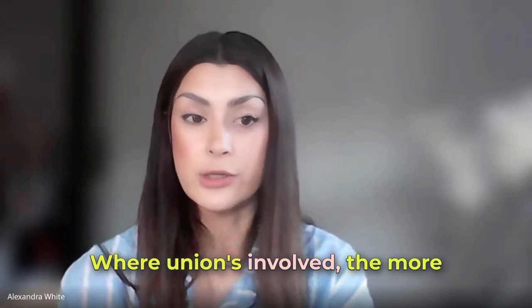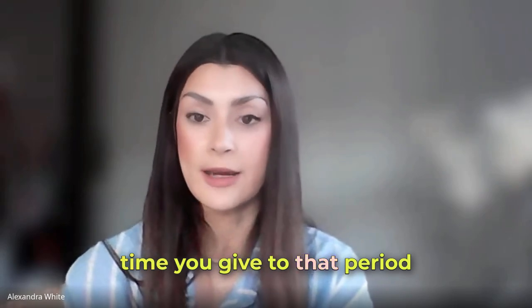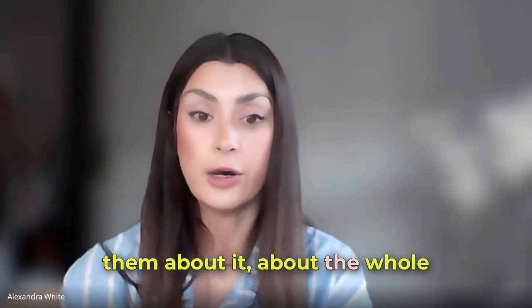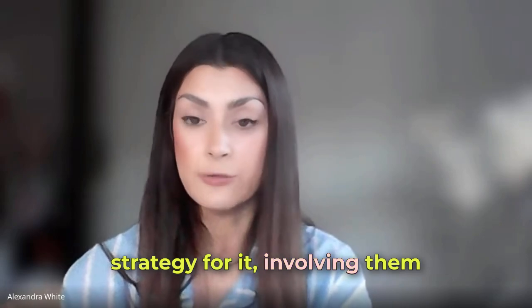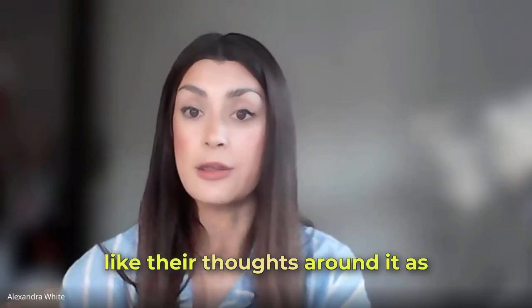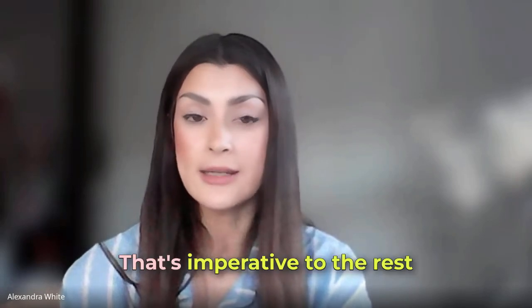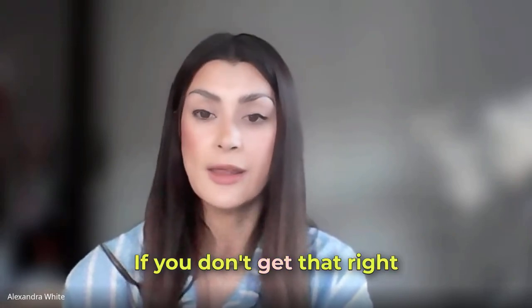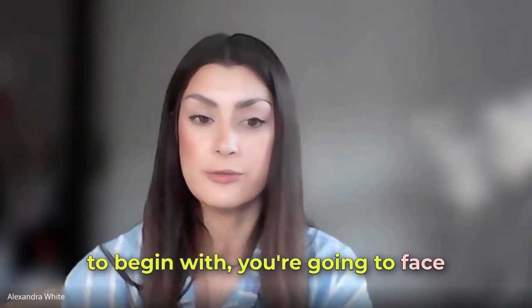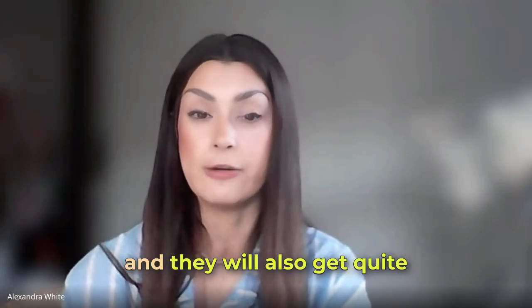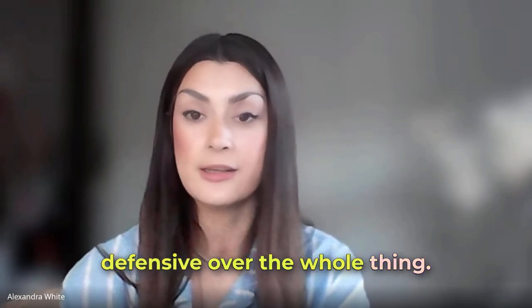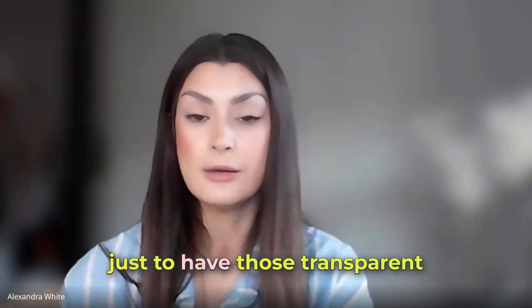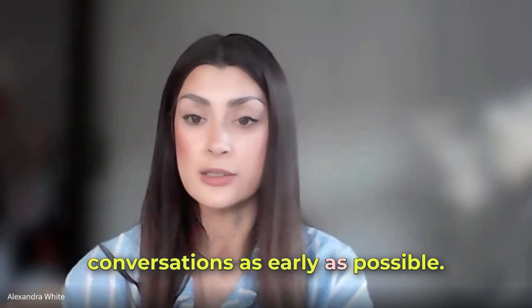Where a union's involved, the more time you give to that period where you need to be speaking to them about the whole strategy, involving them in that, and like Sarah said, their thoughts around it as well, that's imperative to the rest of the consultation then running smoothly. If you don't get that right to begin with, you're going to face barrier after barrier after barrier, and they will also get quite defensive over the whole thing. So your best bet in all of this is just to have those transparent conversations as early as possible.